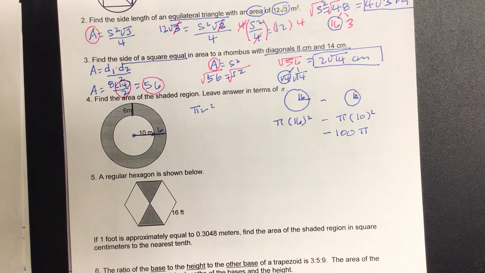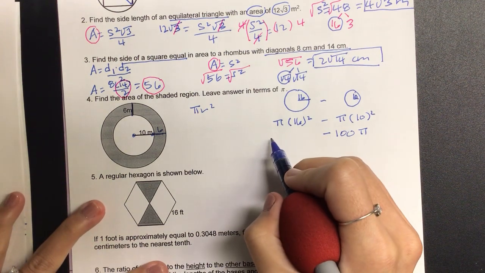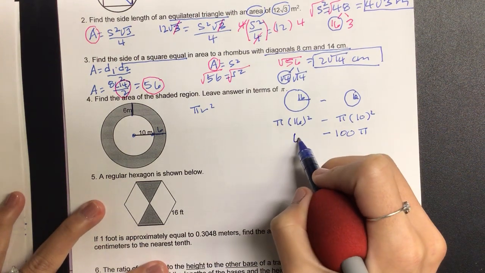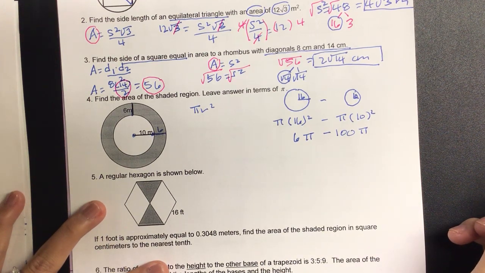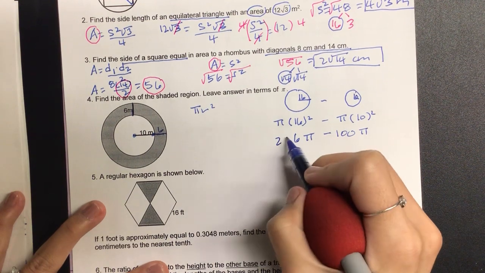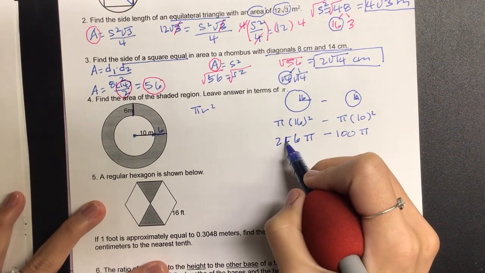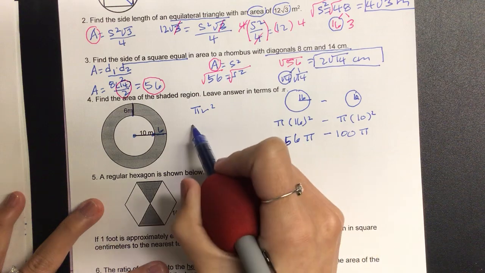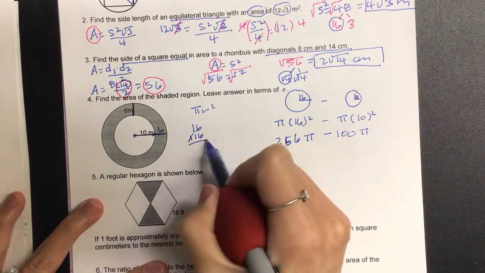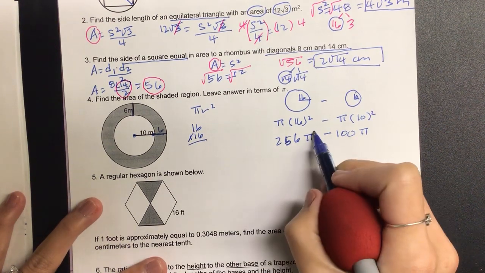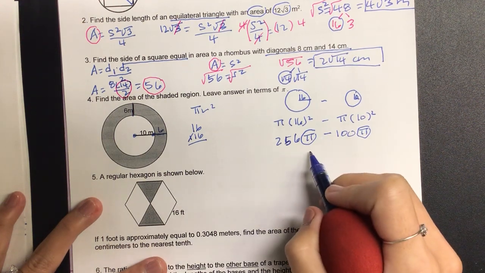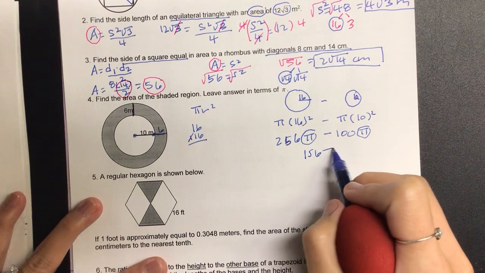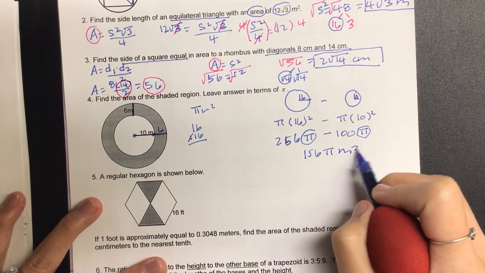Anybody have 16 squared memorized? It ends with a 6. 256. Very good. Is it okay that it's not memorized? Yeah, you can do your elementary math. Now they both have pi. Can I combine them? Yes. So we know our remaining must be 156 pi meters squared.